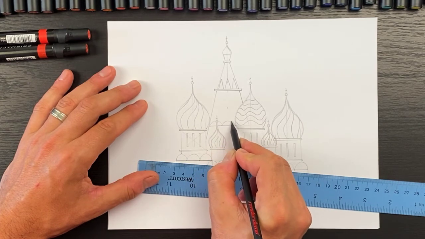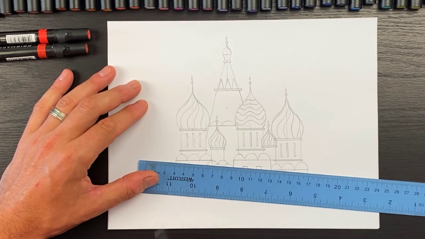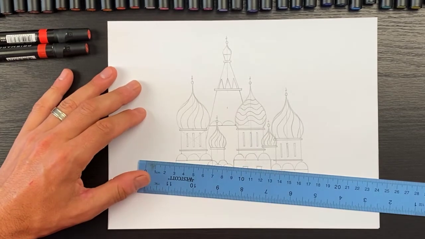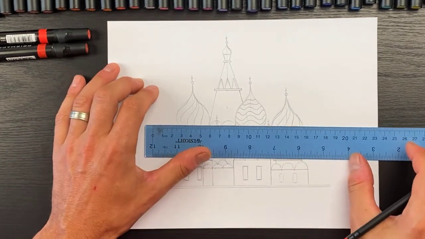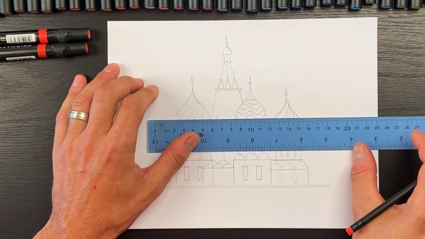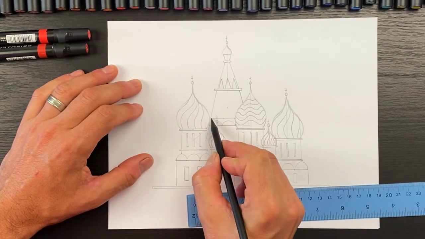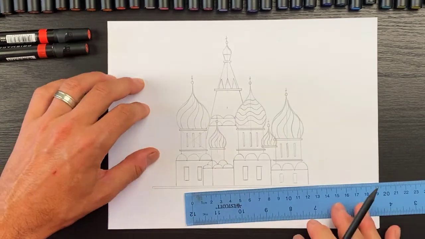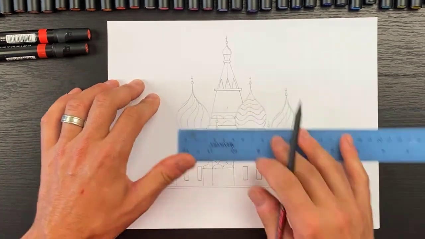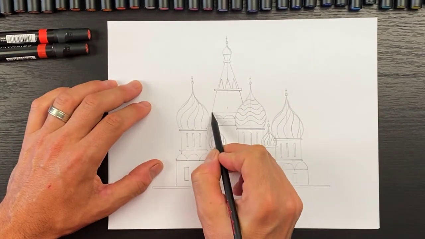So 1, 2, and then that one we're not going to see because it's behind this. But then I'm going to go a little bit higher. I'll do another line through there, and again I have an imaginary line, I'll split this into 3, do another.